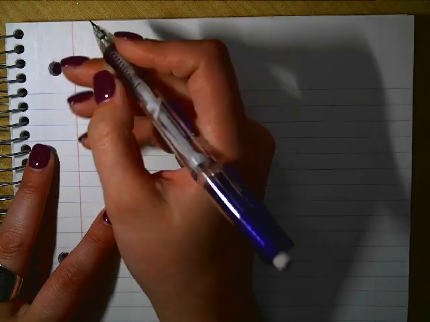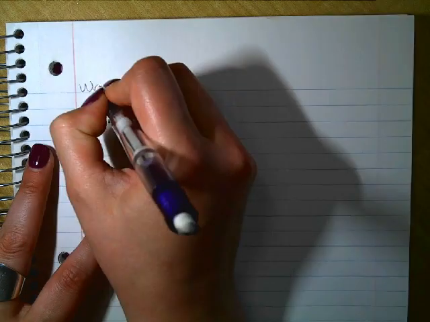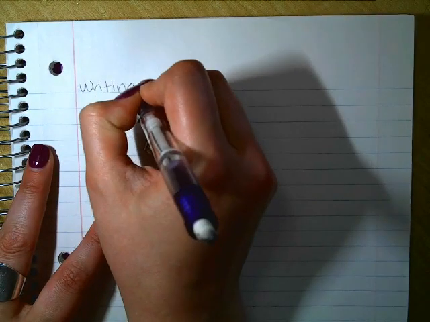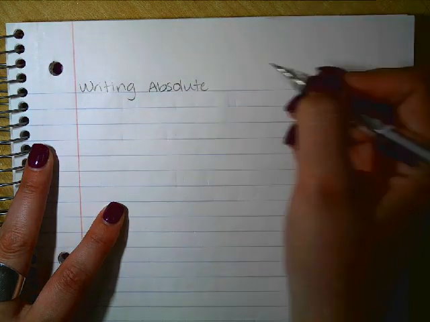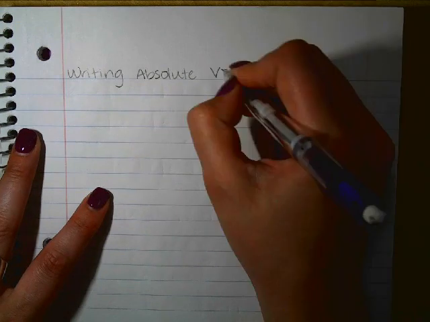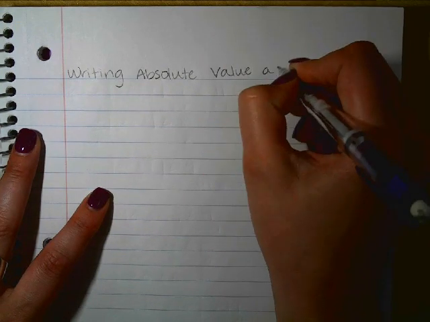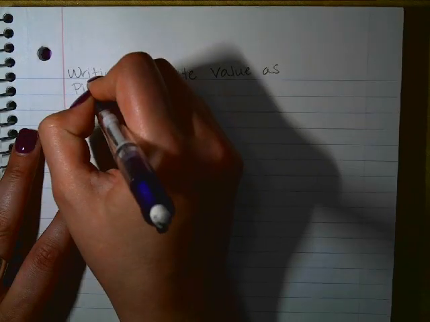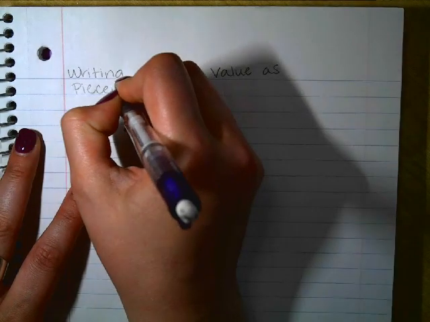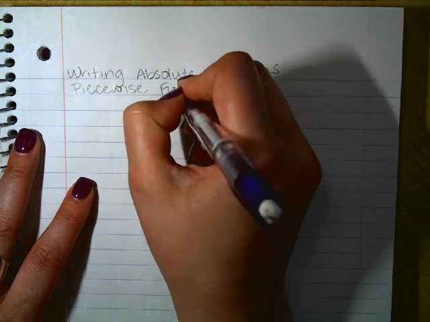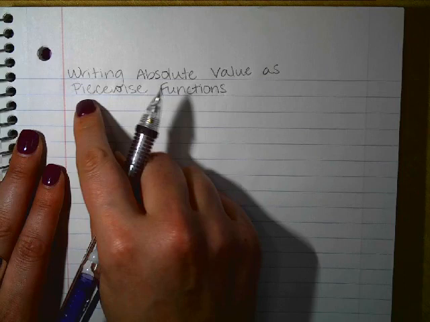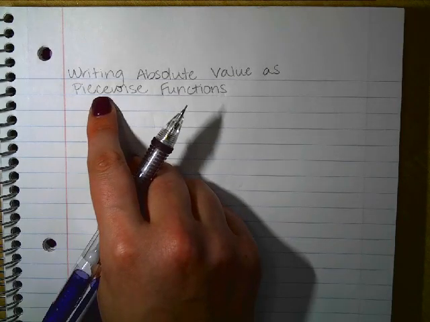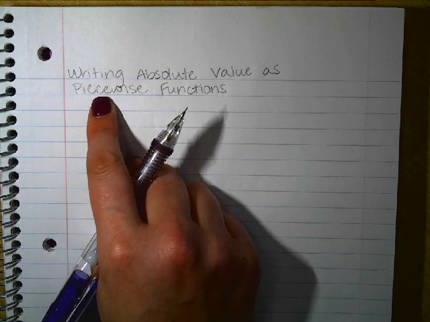The title of your notes is going to be writing absolute value as piecewise. Have you ever heard of piecewise? Okay. Piecewise, all as one word, piecewise.